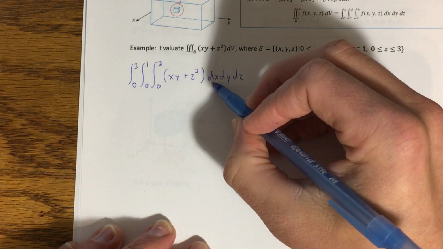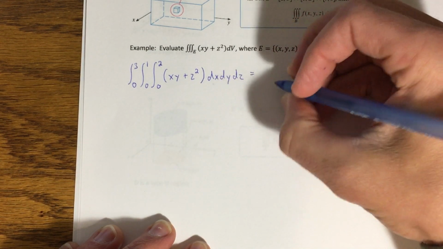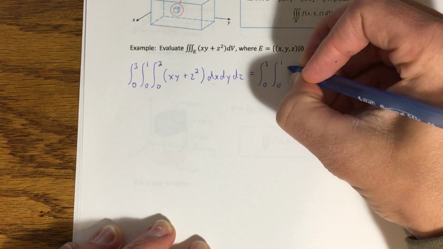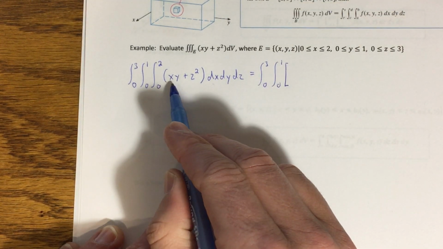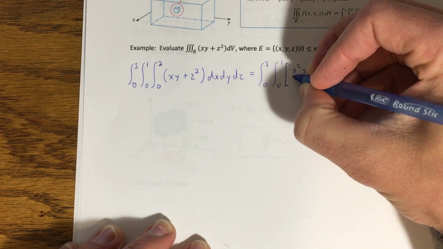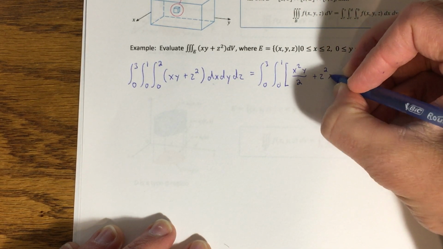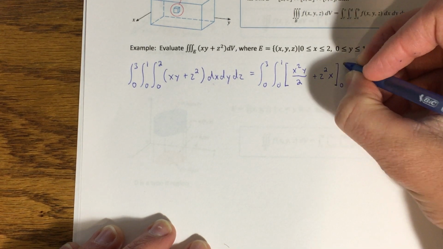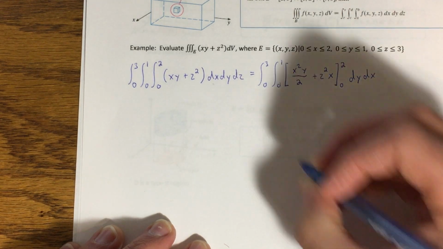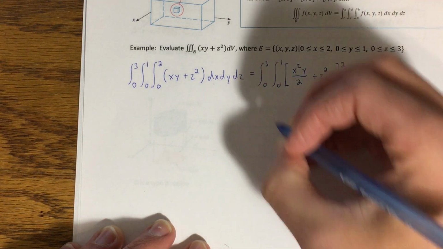So to begin with, I'm integrating my function with respect to x first. This is going to give me the integral from 0 to 3, the integral from 0 to 1, of x squared y over 2 plus z squared x, from 0 to 2, dy dz. Oh, sorry, dy dz, not dx. Careful with that.